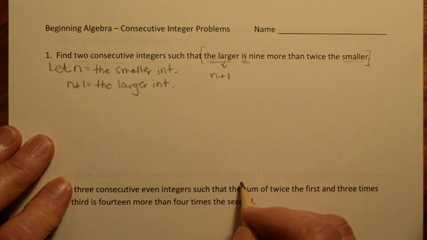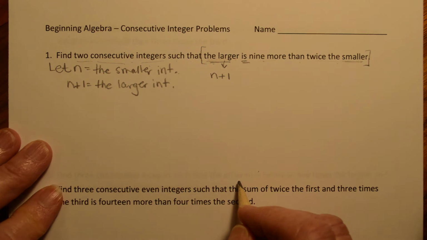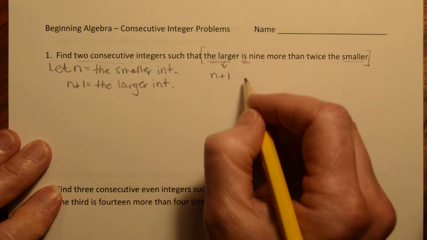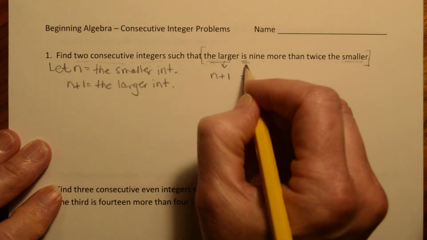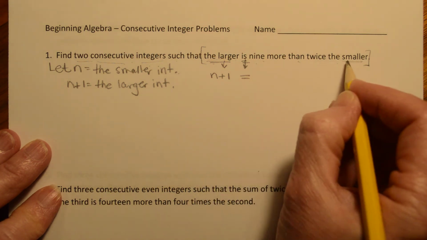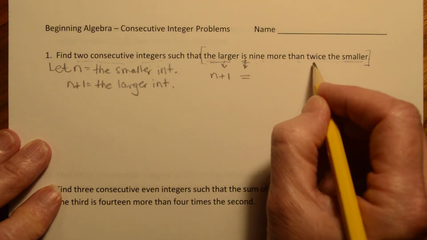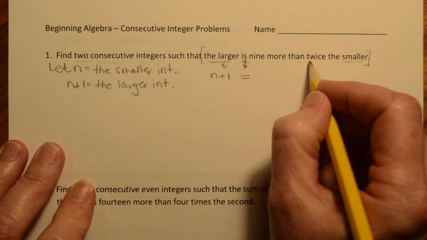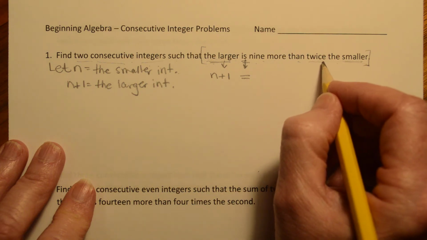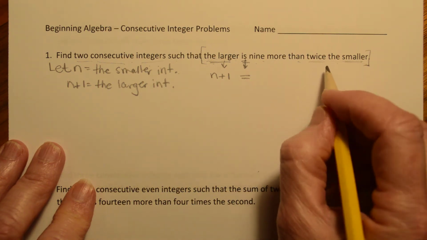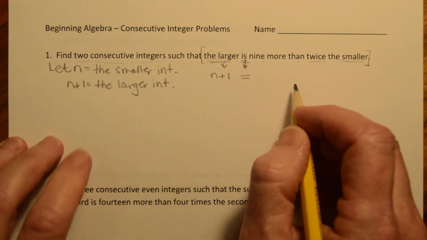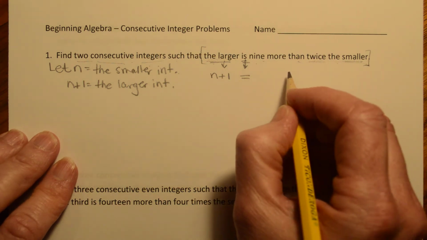Is, what did we say that usually represented in math symbols? Hopefully you remember that was equals. So is, I'm translating into equals. 9 more than twice the smaller. So let's talk about twice the smaller for a second. All right, so twice usually means multiplying by 2. In fact, I can't think of an instance when it doesn't. So it's saying twice, what? Twice the smaller. All right, the smaller was n, so twice the smaller is 2n.